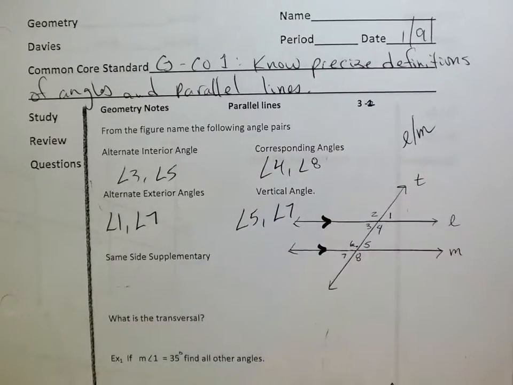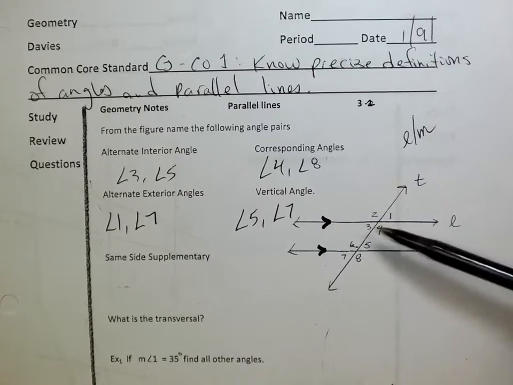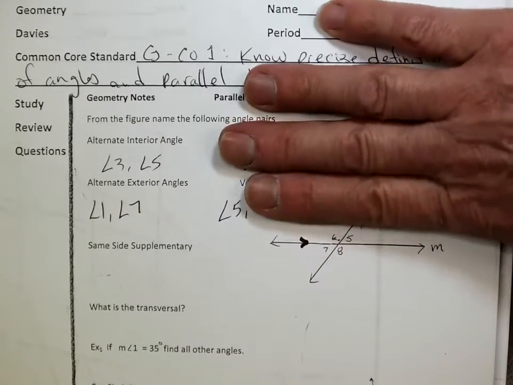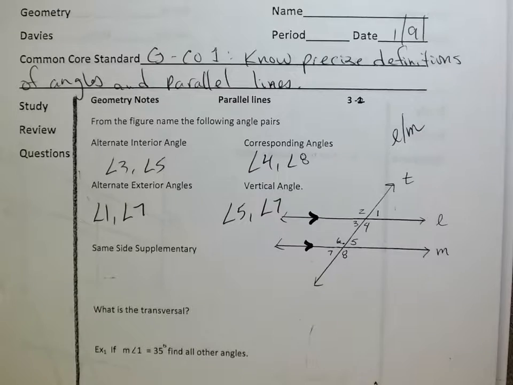To be vertical angles, you don't need the parallel lines, right? You don't need parallel lines. Do not need. In fact, I can cross that. I can just ignore that, and there's a whole bunch of vertical angles, right? So you don't need the parallel lines to be vertical angles.